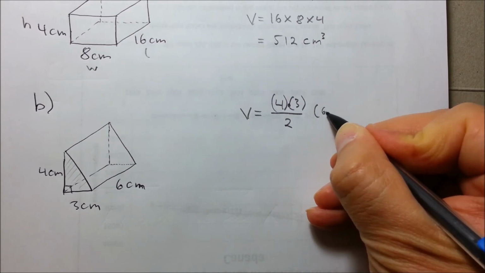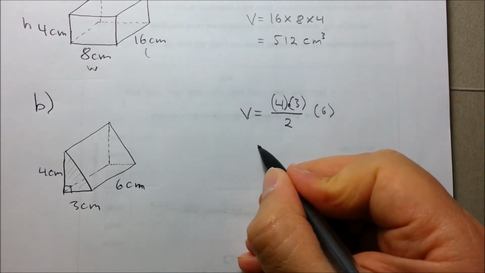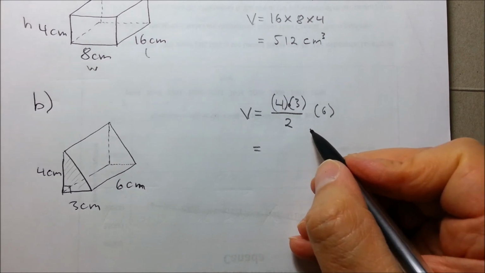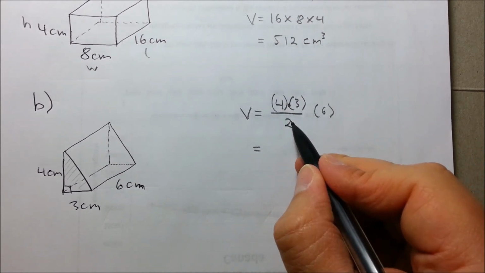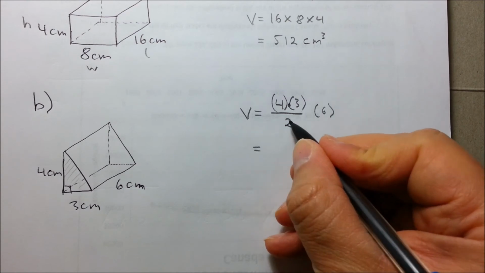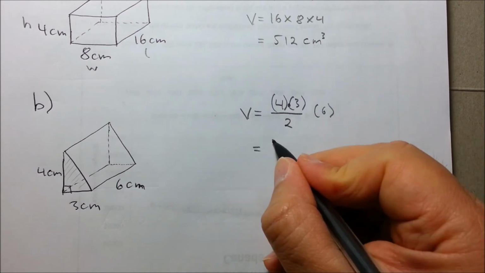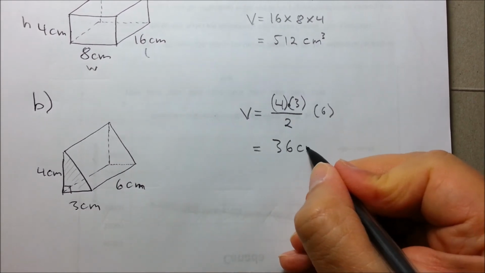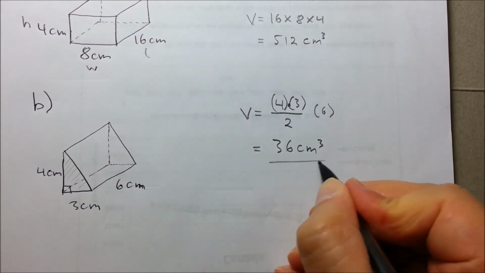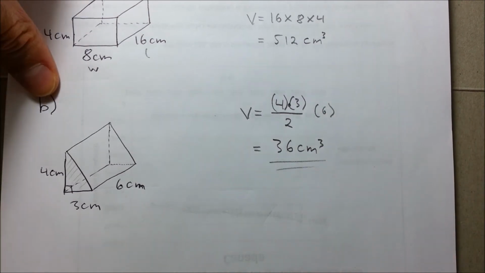Times the height. Right? And now we can use some simplifications here. So 4 times 3 is 12. 12 divided by 2 is 6. So you end up with 6 times 6 is 36. 36 centimeters cubed.